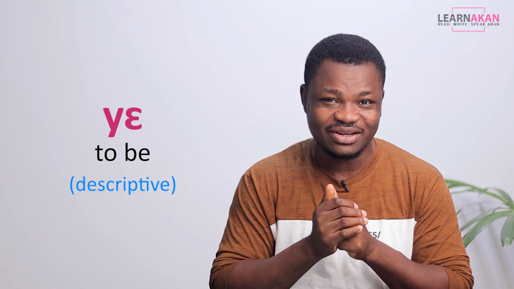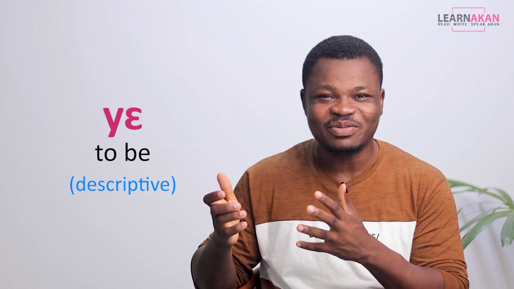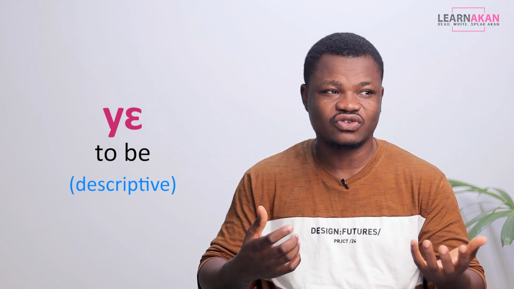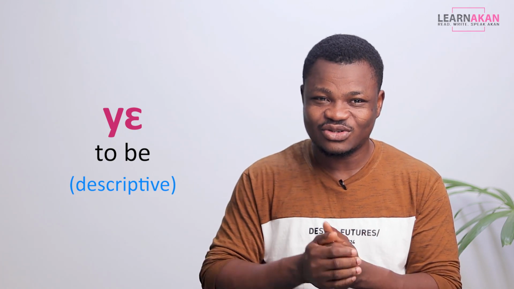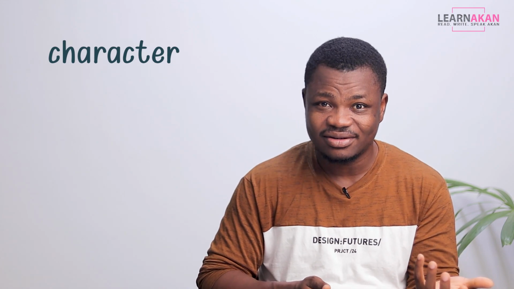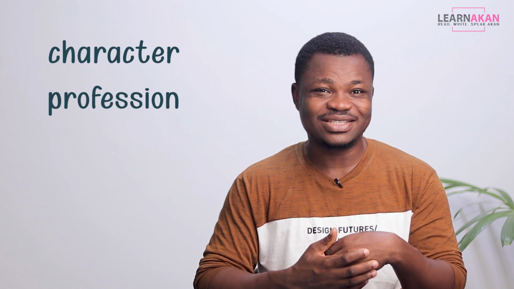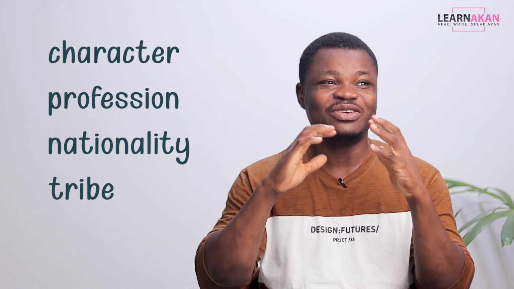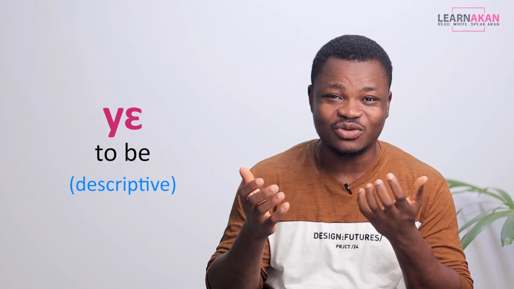Now, for this to be verb form, I call this the descriptive to be verb form. And I call this descriptive because we typically use this to describe stuff, okay? So we use this to describe people or things or entities in general. So, for example, we will use this to describe a person's character, or a person's profession, or a person's nationality, a person's tribe, or the general outlook of something. So this to be verb form is what we use to do that.